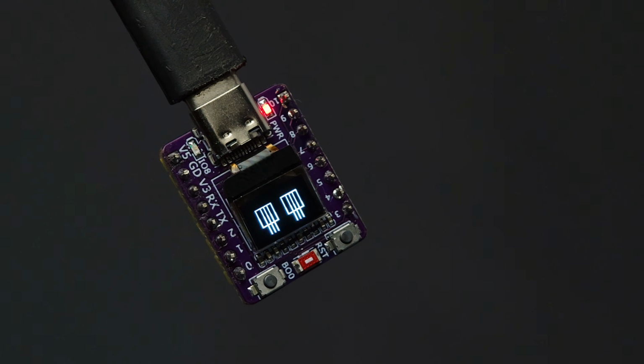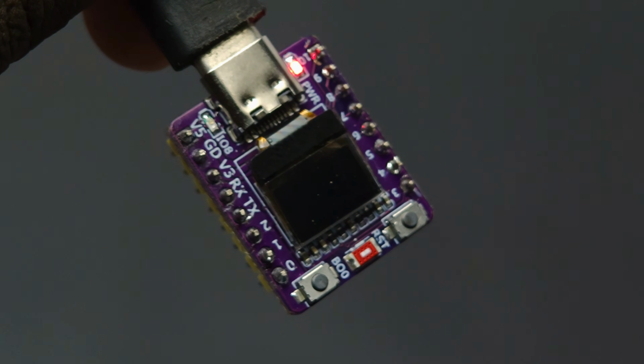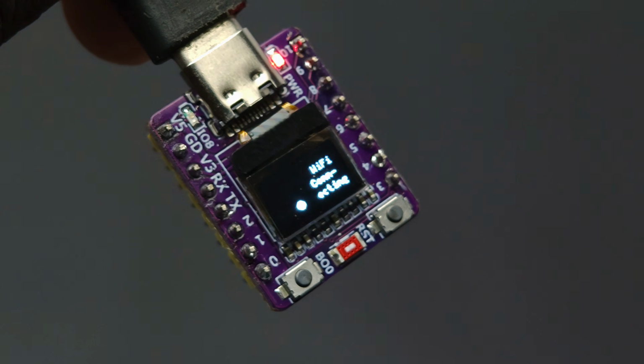So that's it. It's a tiny display. You have to look closely to see what's in it. By the way, you can use this to show the status of microcontroller or similar.